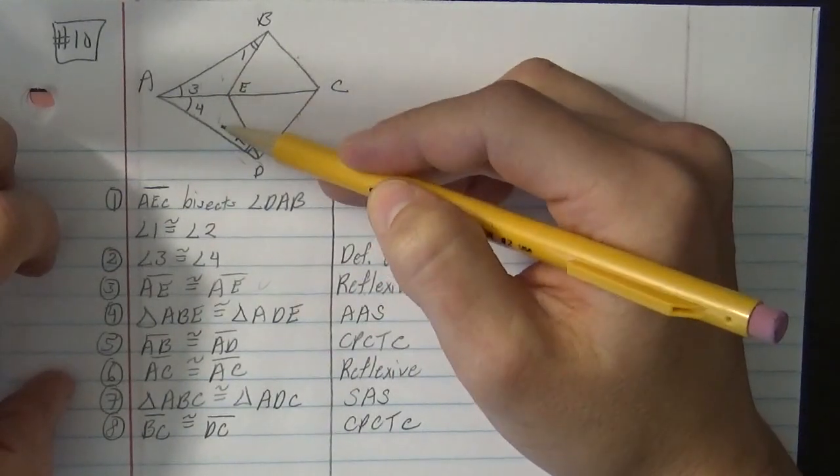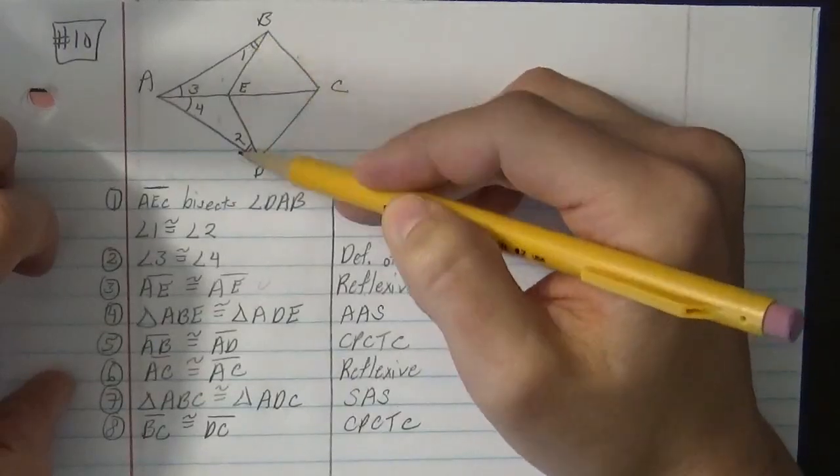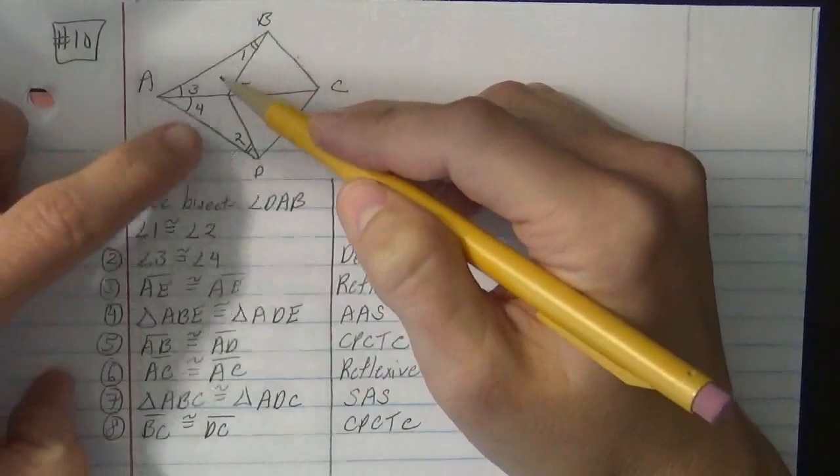And we knew we had to do something with those because they gave us these angles, and these angles don't have anything to do with this part there. So we had to work with these first.